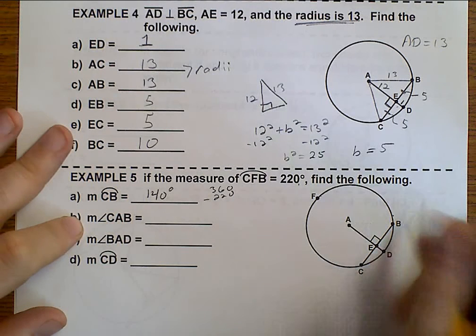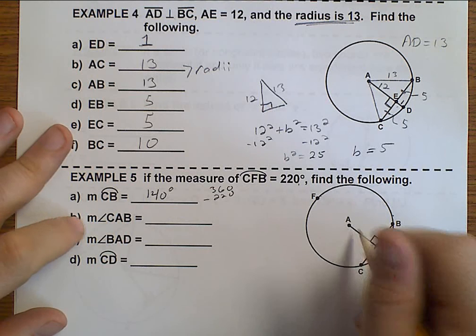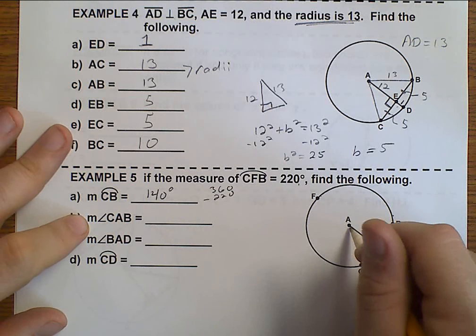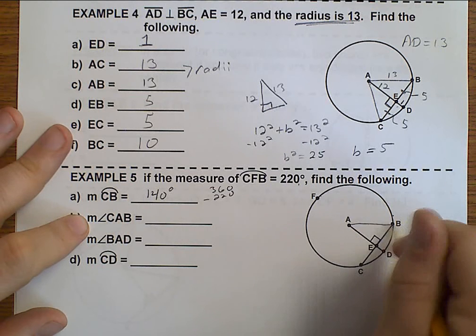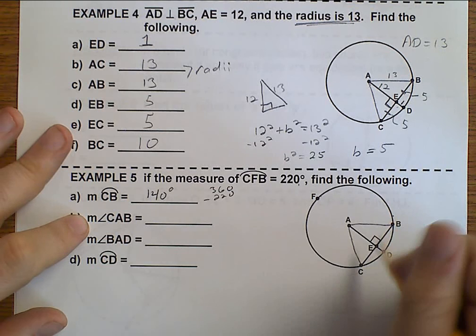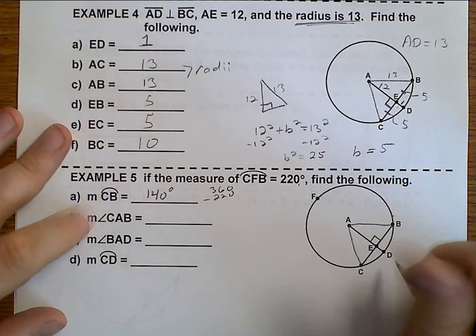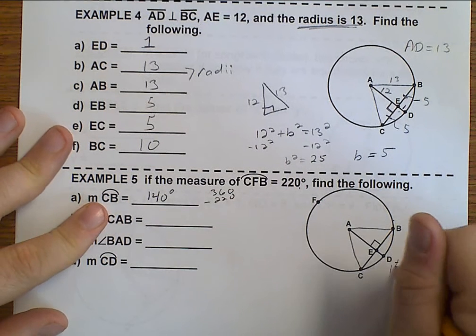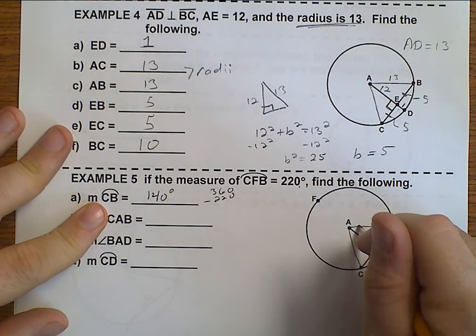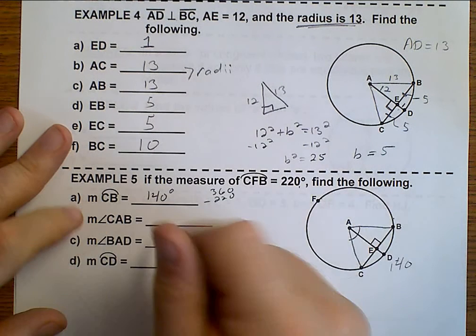So now we want to know the measure of angle CAB. Well, this was 140. So CAB, being the interior angle, is also 140.